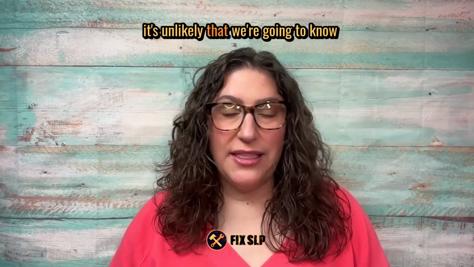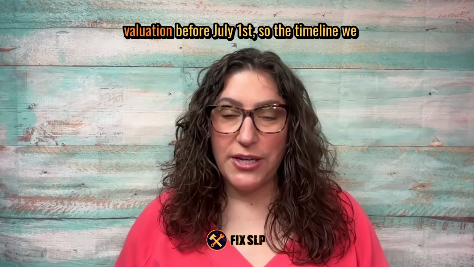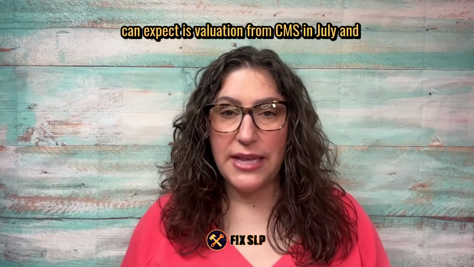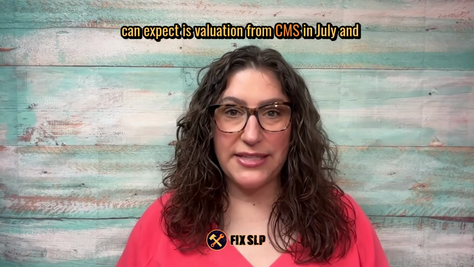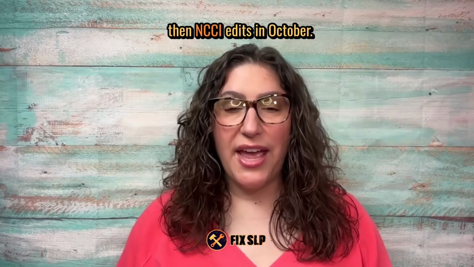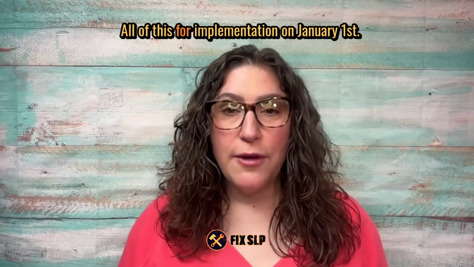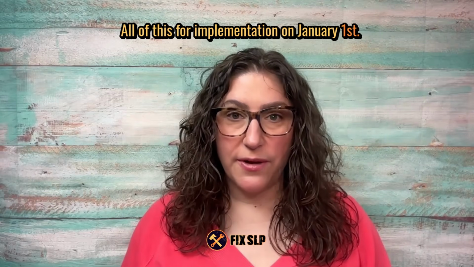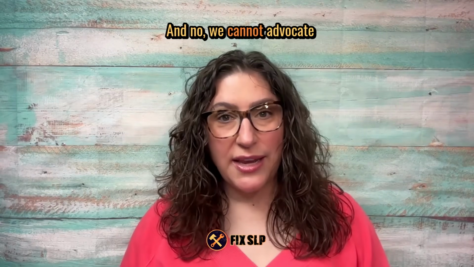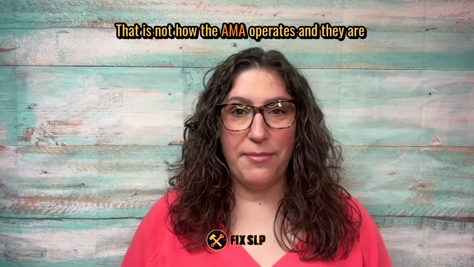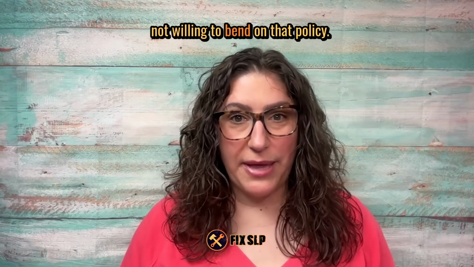It's unlikely that we're going to know valuation before July 1st. So the timeline we can expect is valuation from CMS in July and then NCCI edits in October. All of this for implementation on January 1st. And no, we cannot advocate to delay by a year. That is not how the AMA operates, and they are not willing to bend on that policy.